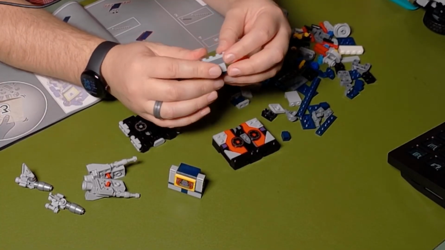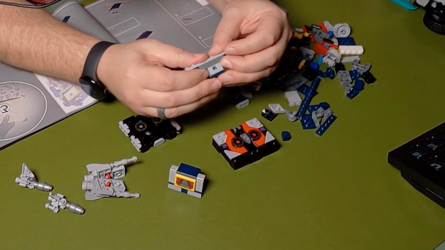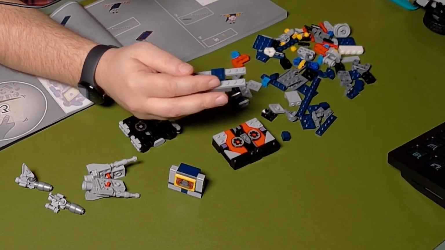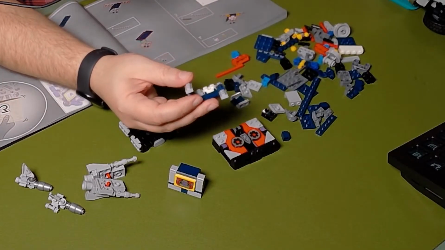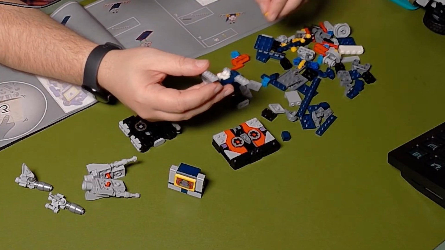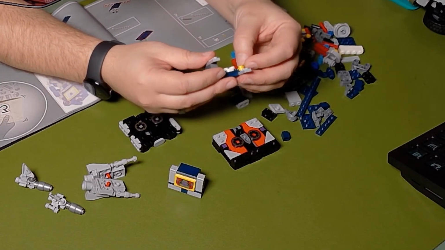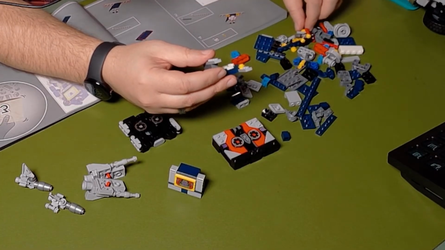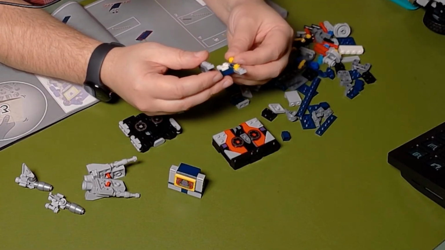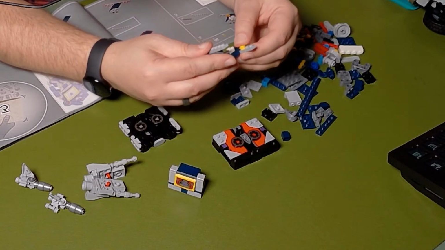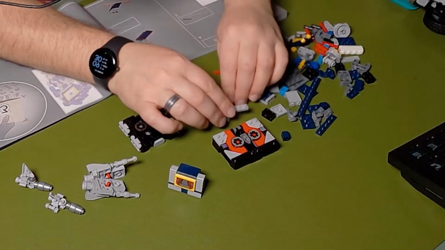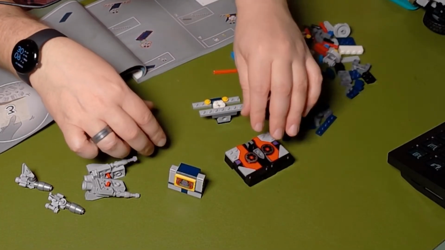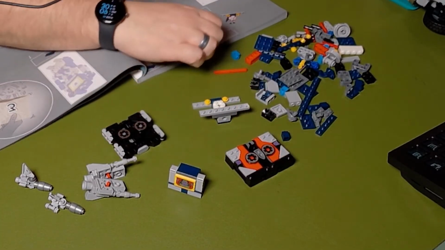I believe at this stage now, I should be building Soundwave. I have no idea what part I'm building. I would assume that I'm going to be building some sort of a part of the central base piece. Maybe I could try to do this.